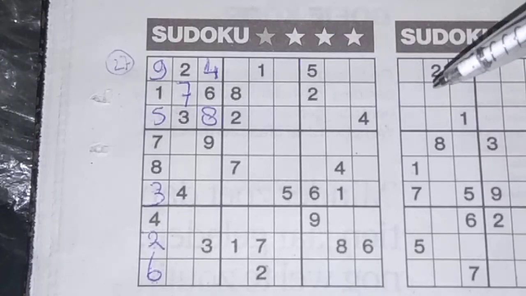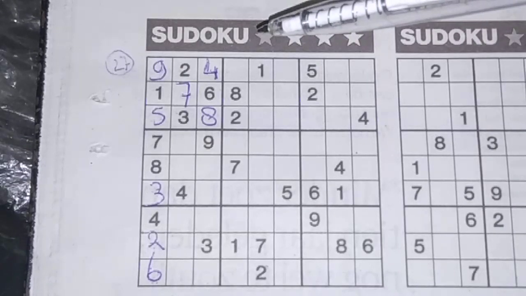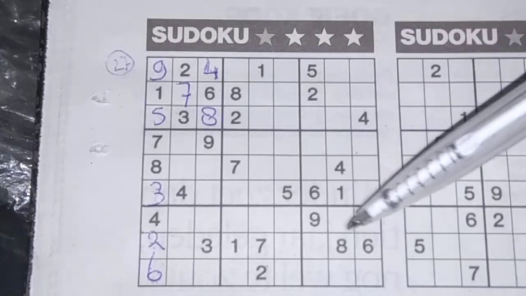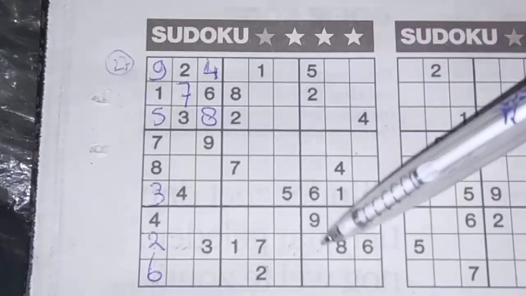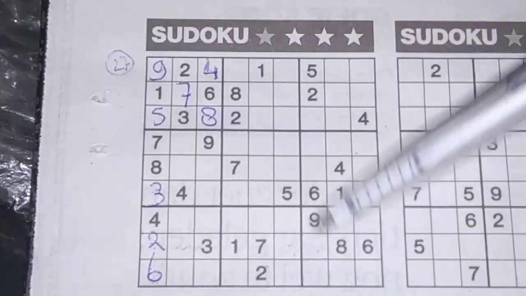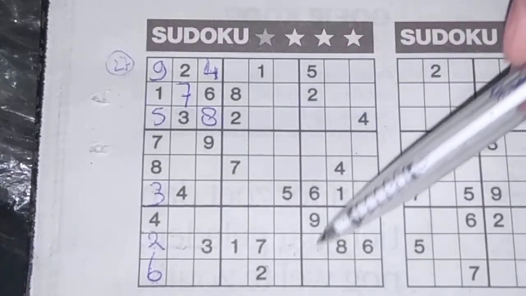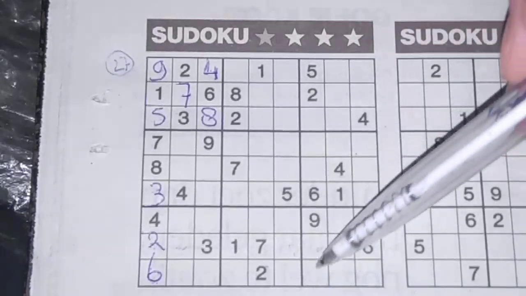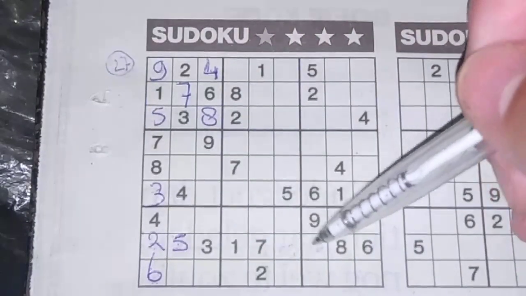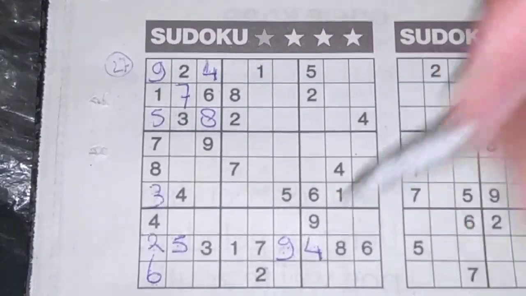Alright, and now let me see. 3 missing numbers in this row. The missing numbers are the 4, the 5, and the 9. Look, we have a 5 in this column, so no 5 there. Here 5, no 5 there. The only place for the 5 should be there. The 4 and the 9 are left. We see here 9, no 9 there. 9 should be here. The 4 goes there.